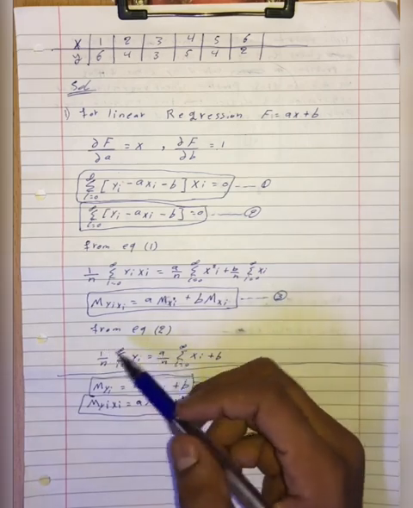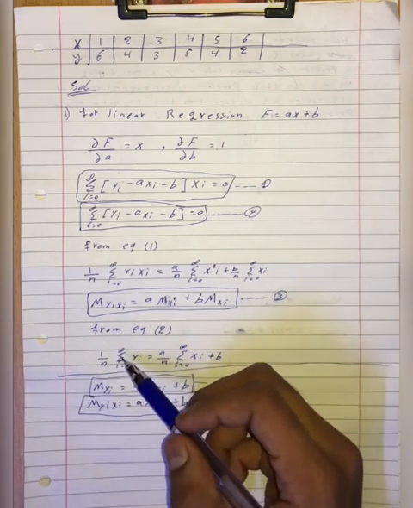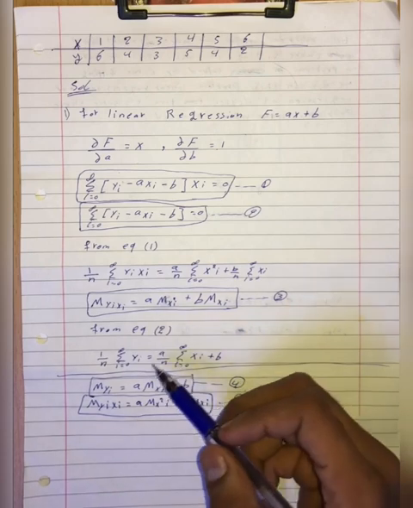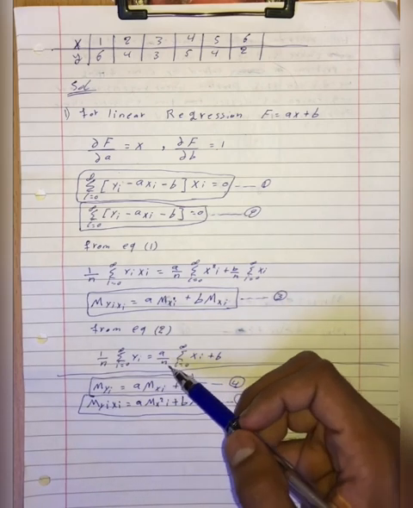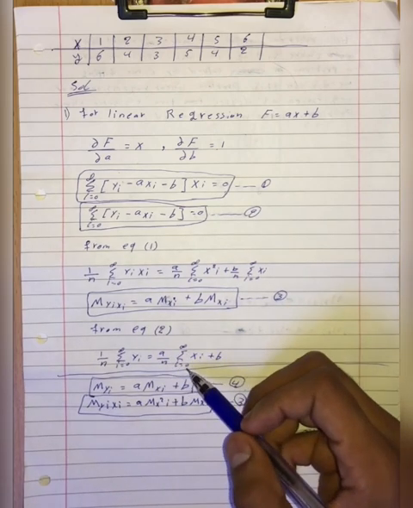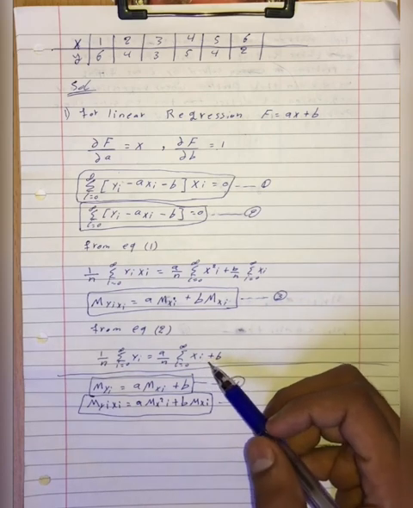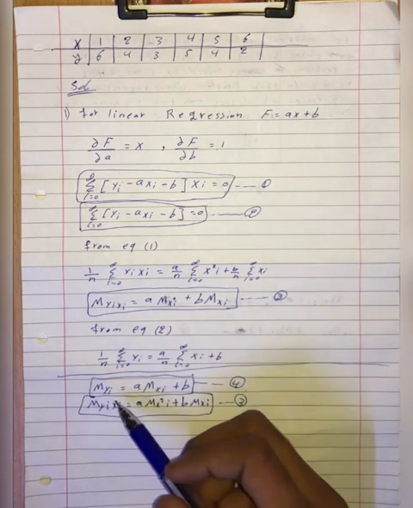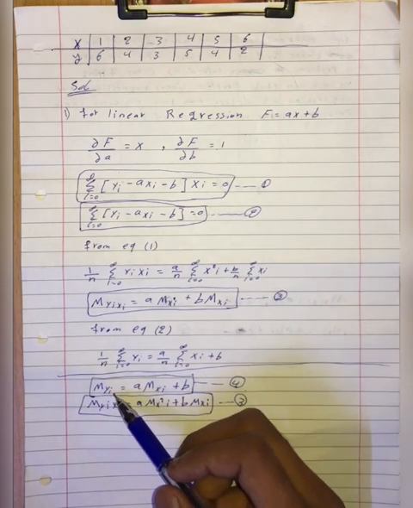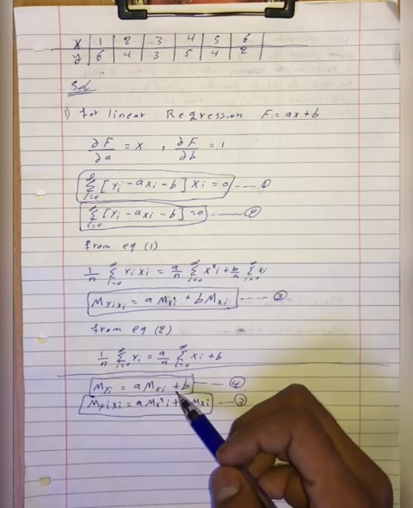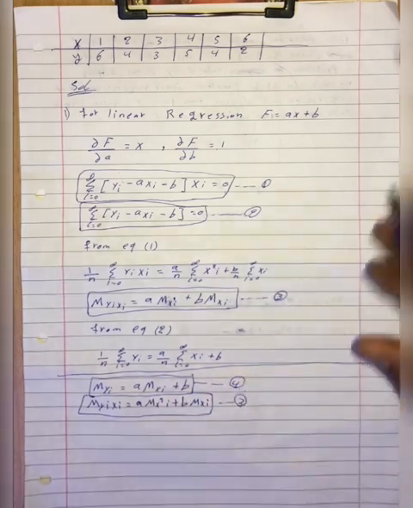From equation 2, we have 1 over n summation from i equals 0 to infinity of yi equals a over n summation of xi plus b. We have this equation: m(yi) equals a m(xi) plus b. This is equation 4.